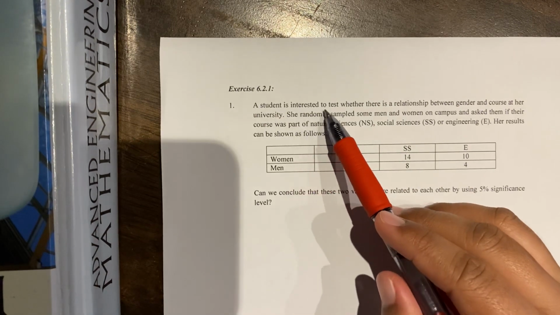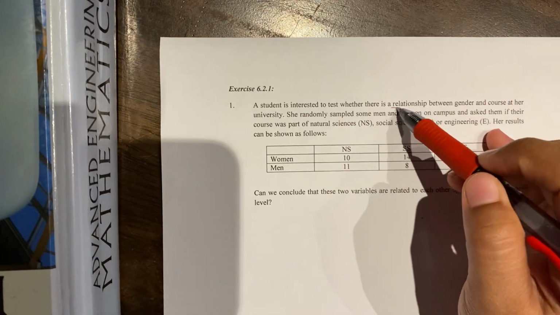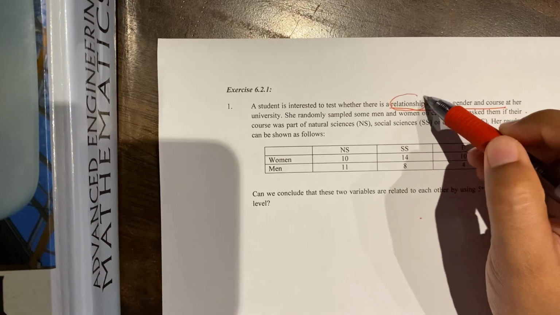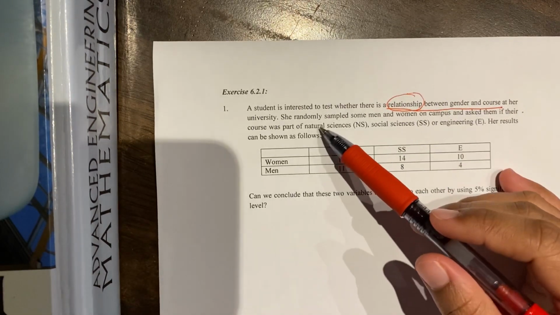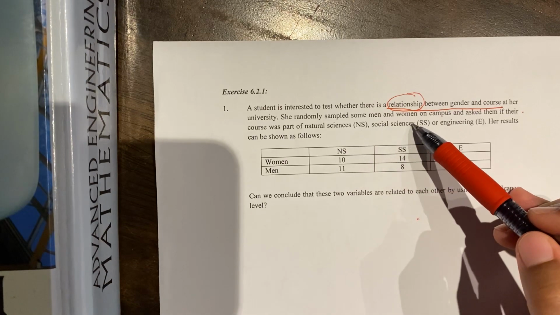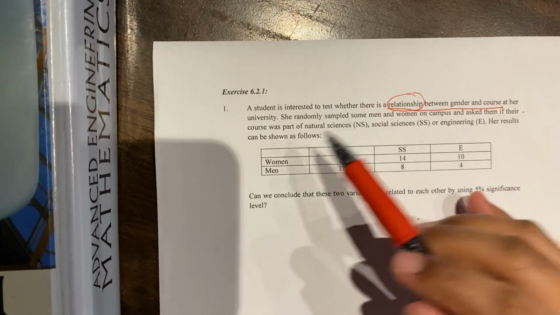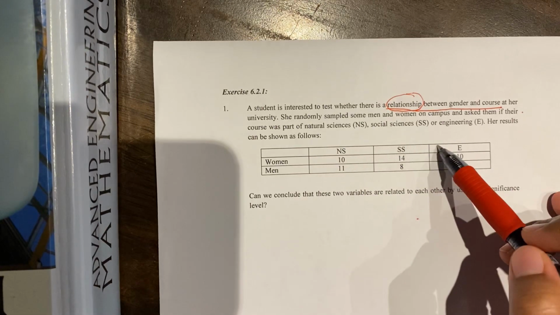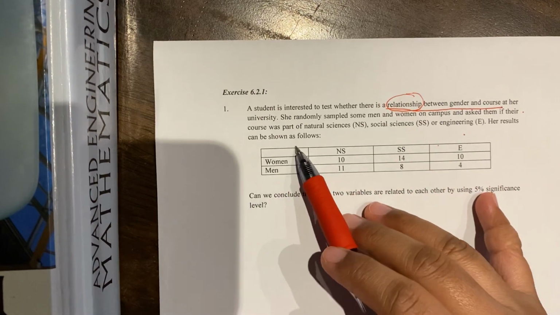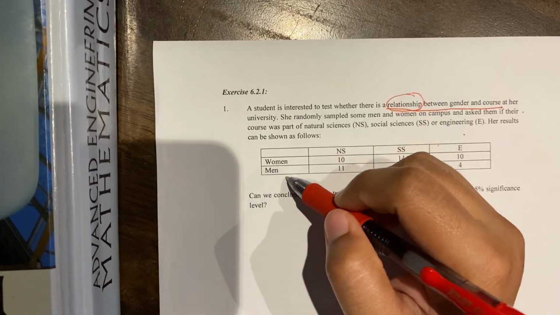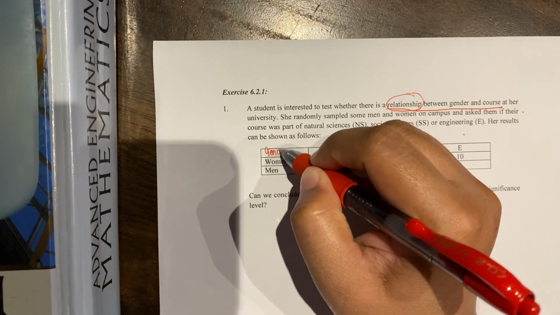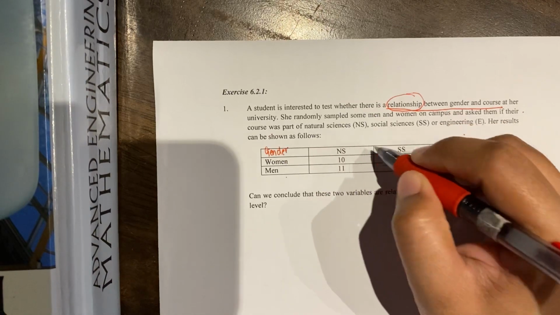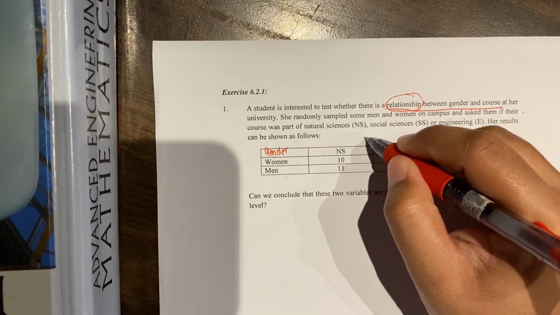A student is interested to test whether there is a relationship between gender and course at their university. So this is a keyword for the independent task. She randomly sampled some men and women on the campus and asked them if their course was part of natural sciences, social sciences or engineering. Her result can be shown as follows. Here, women and men, so the row is gender, and then we have the course here. So the column variable is the type of course.